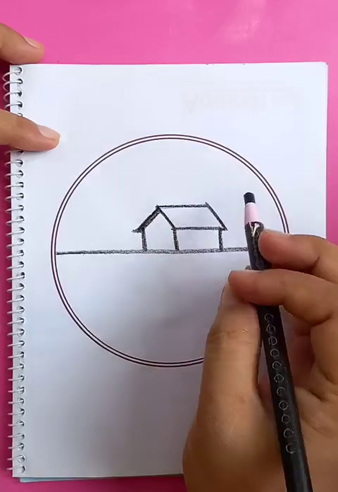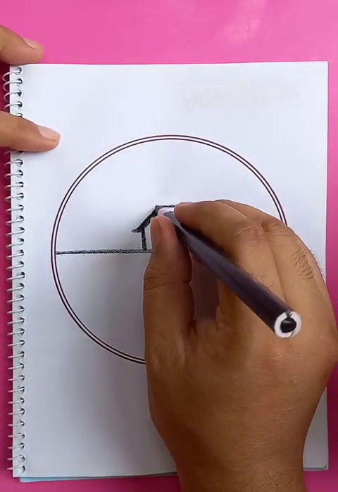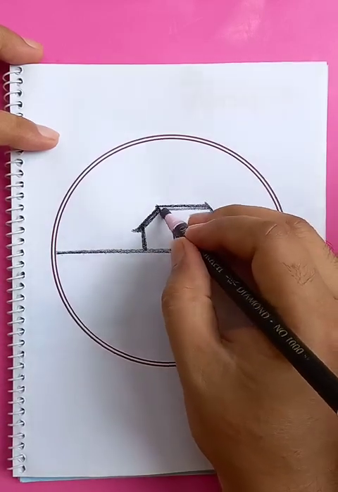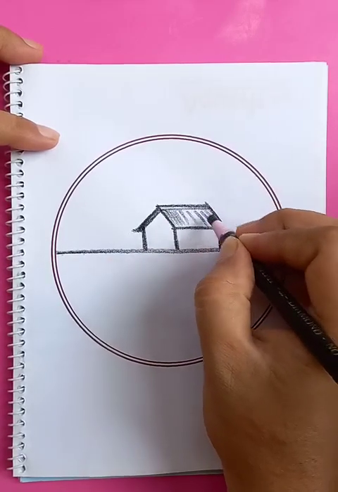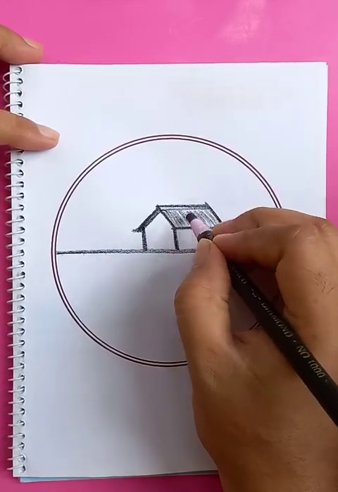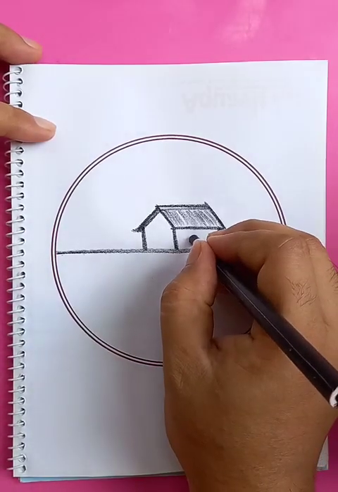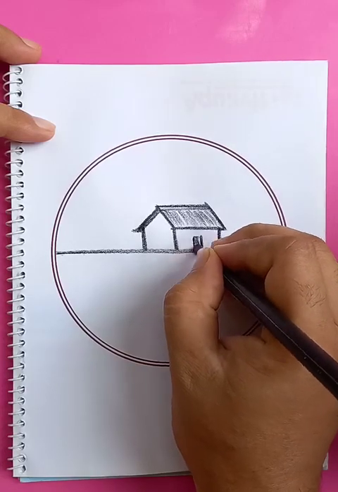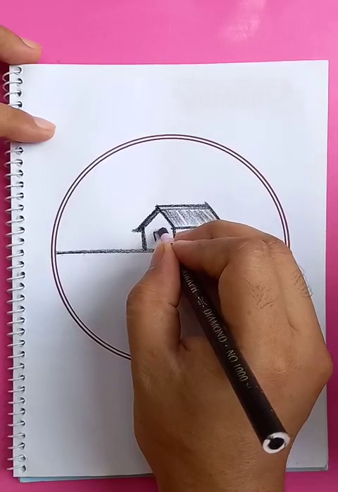Okay, and let's draw another line parallel to the previous one, and putting the shades in a downwards direction. Okay, and the door is going to be like this, and a window on this side.